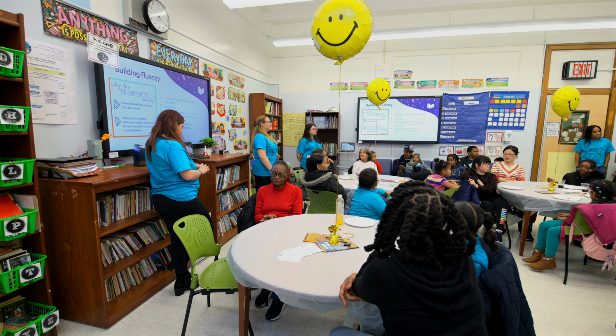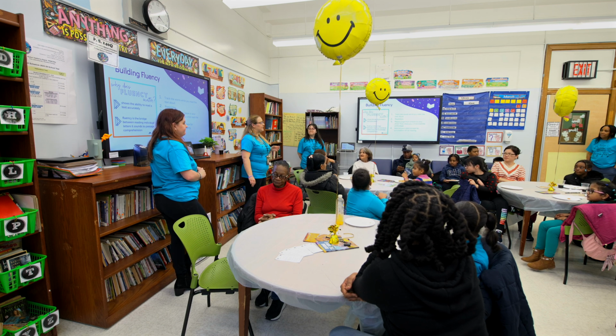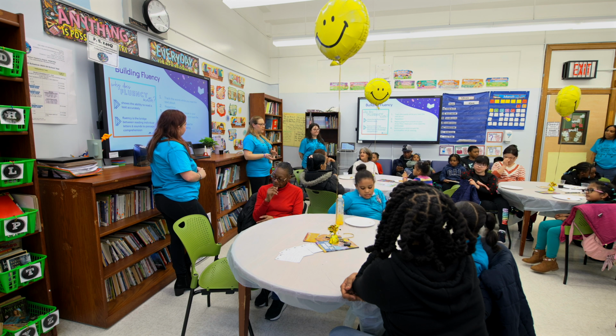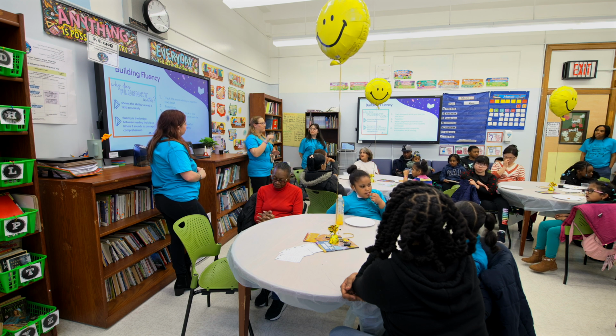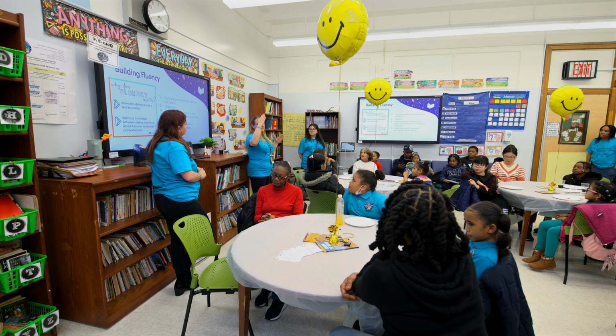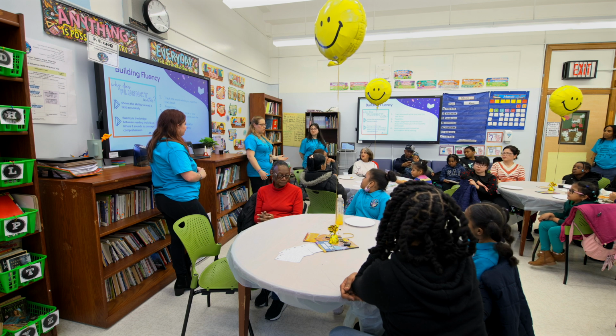So fluency is the bridge to building reading individual letters and sounds within comprehension. So it's no longer sounding out every single word on the page, but taking the entire sentence or the entire page and really understanding what's happening in the story.